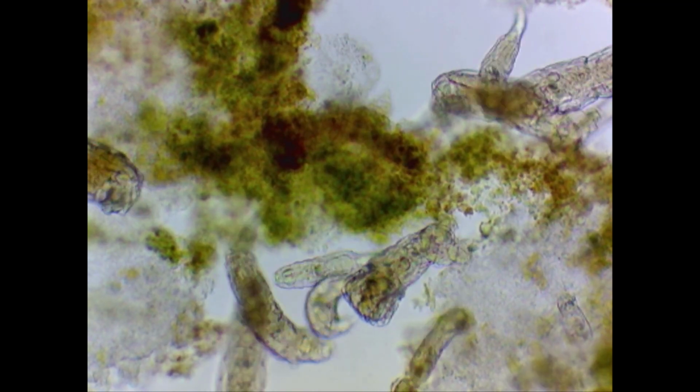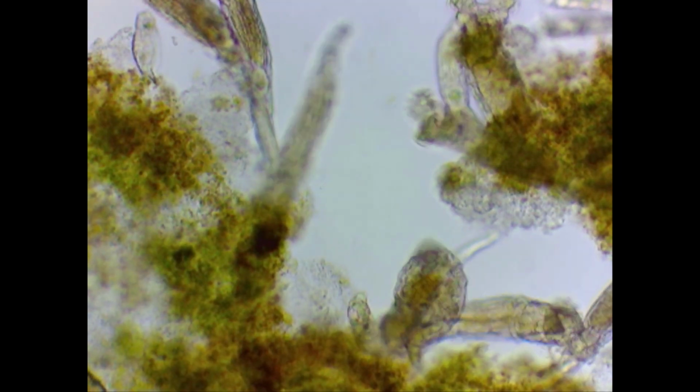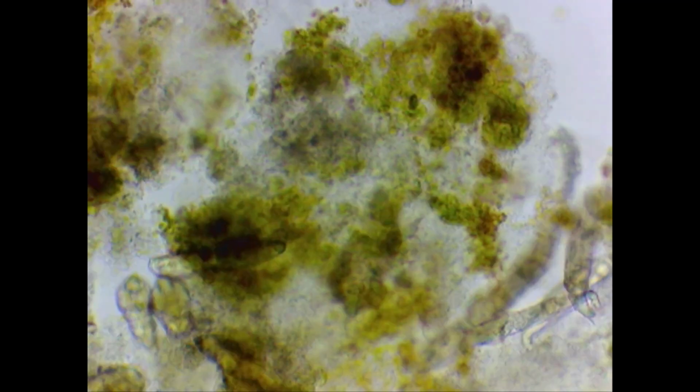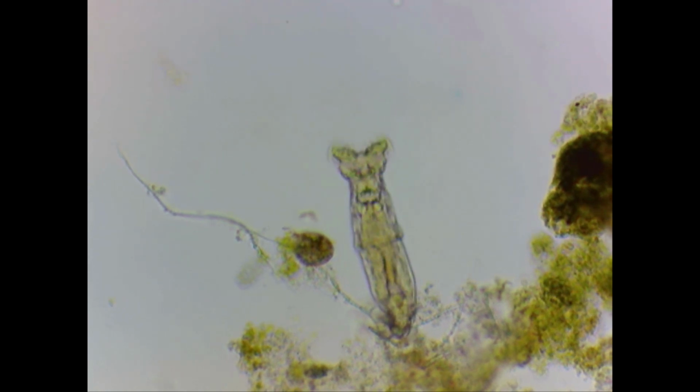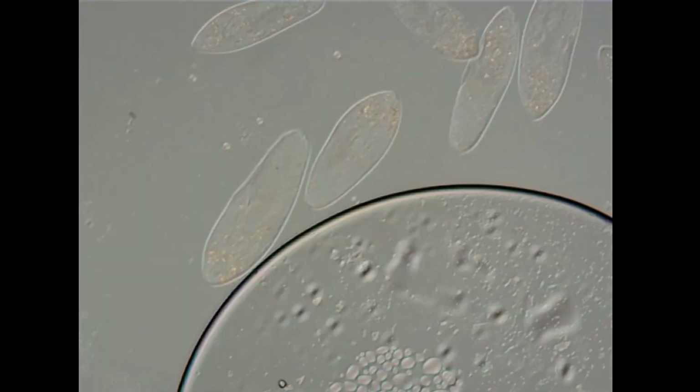You can see here a whole collection of different stages of growth, and they lay eggs or have eggs attached, and that's how they multiply. And pretty neat organisms and fun to watch for sure.